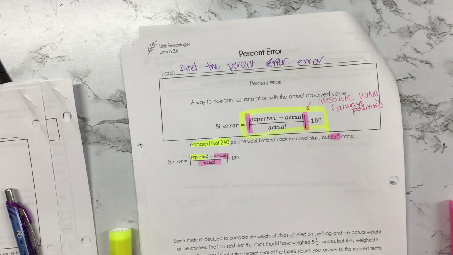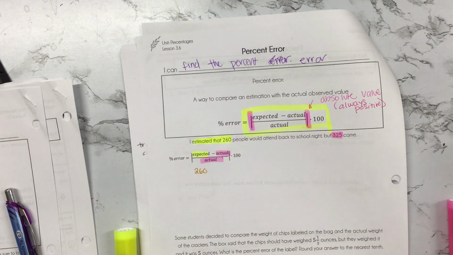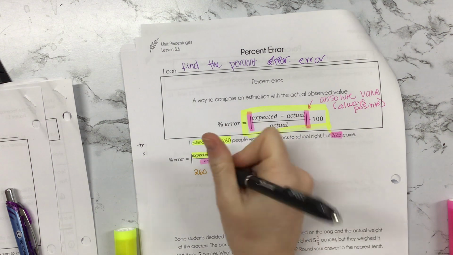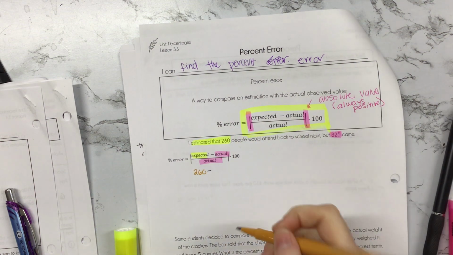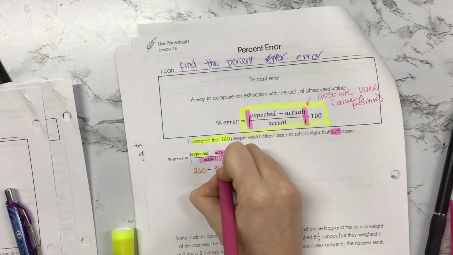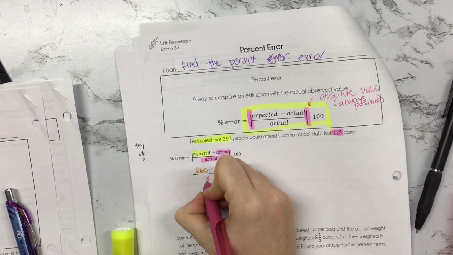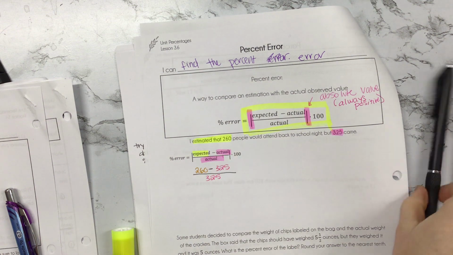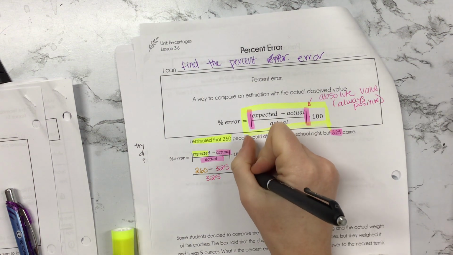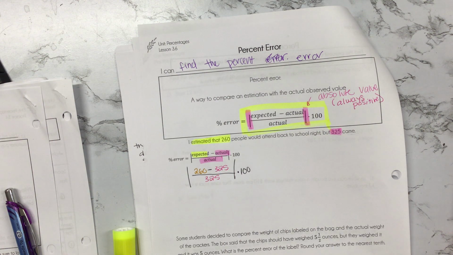So instead of the word expected, I'm going to replace it with what I expected, which was 260, minus what actually happened, 325 people came to the back to school night, divided by the actual, then times 100, the absolute value of that.